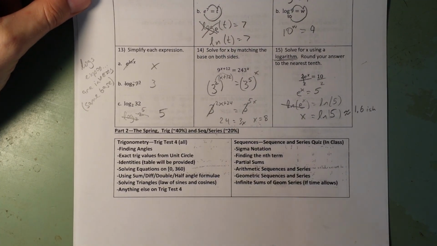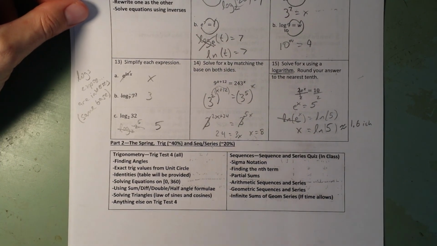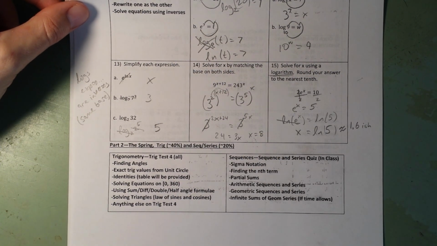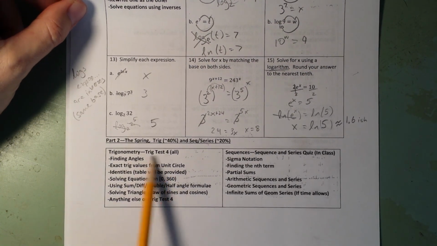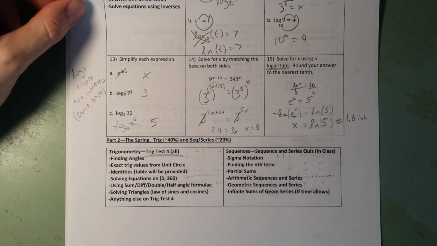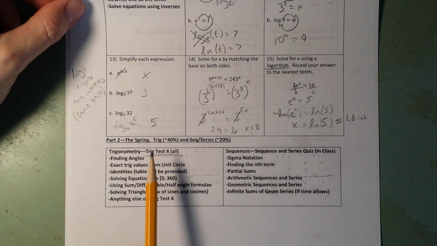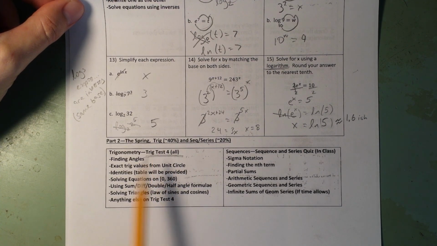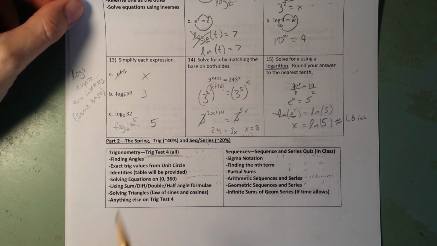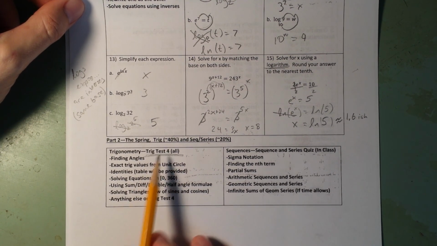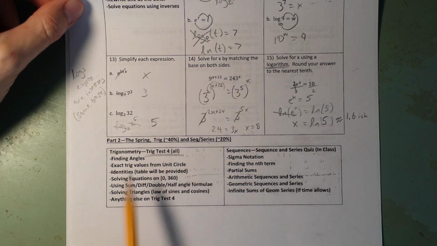Okay, so that's it for stuff from the first semester. Again, if you have any other questions beyond what I've covered, you know where to find me. Trig Test 4, which is the one I'm letting you correct and turn back in for half credit, if you would like to, is your review for the trigonometry part of the final. Anything that's on there is fair game. Even if I didn't grade the question, be sure and look over all of them and correct all of them.